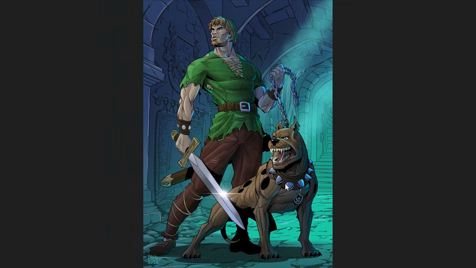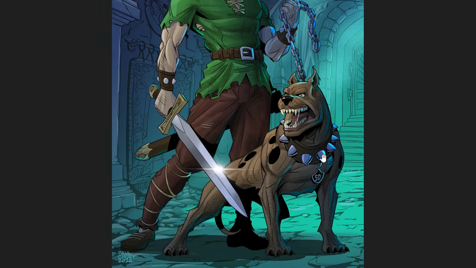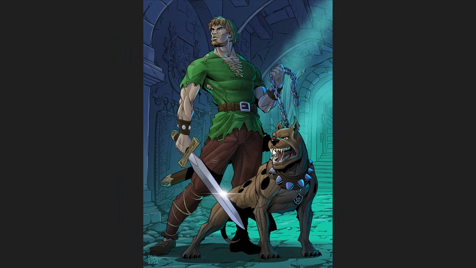And I know Scooby doesn't either. He's a whole different dog now. But I do like how he's evolved into a different scenario. This is almost like a different world or universe version, which is cool. But yeah, I don't know. Do you know what I mean?